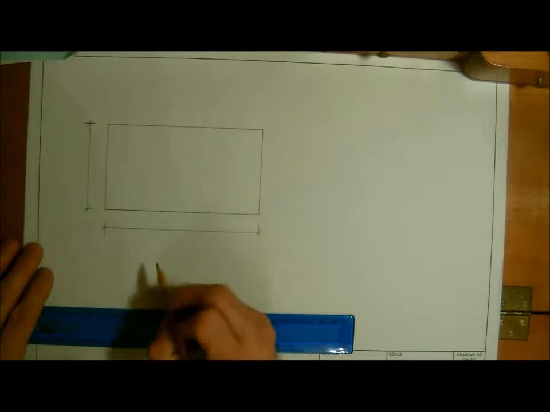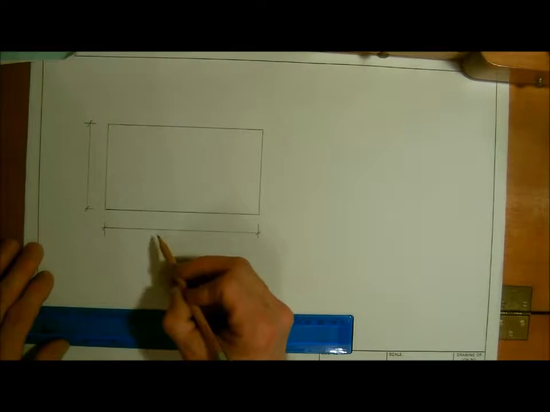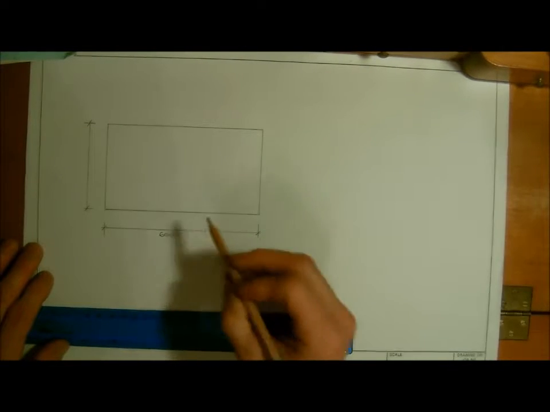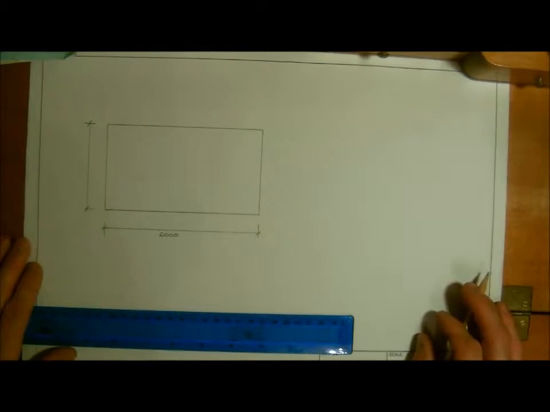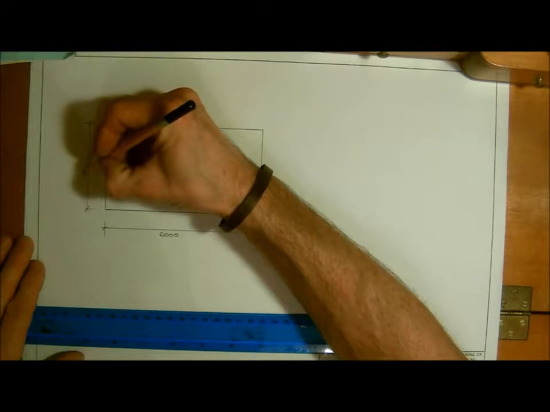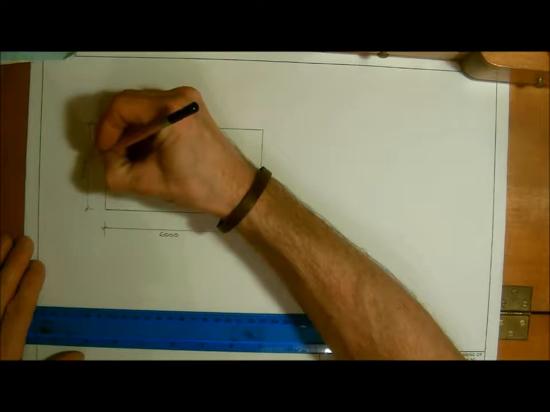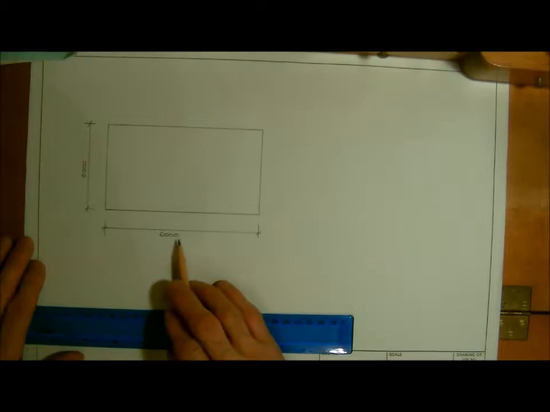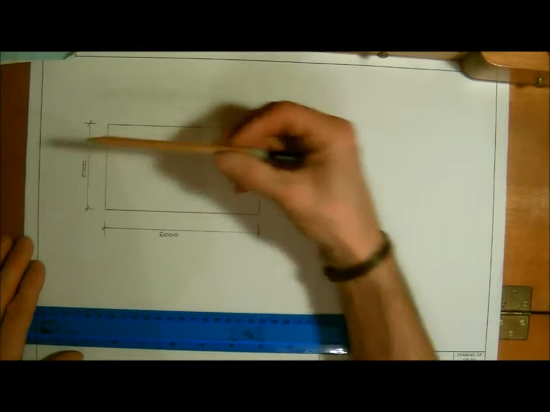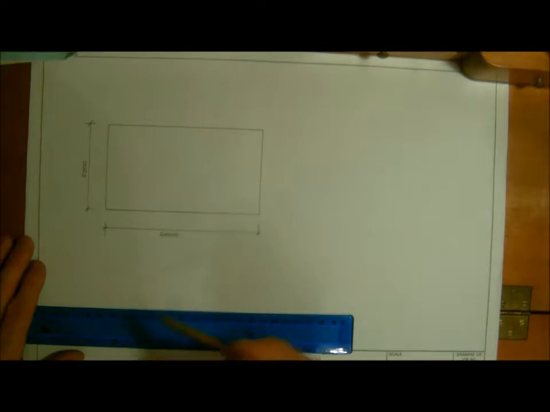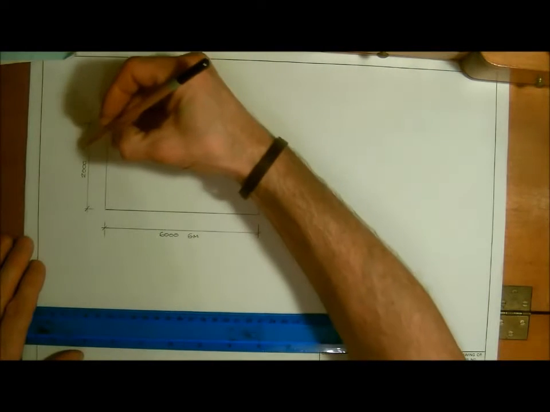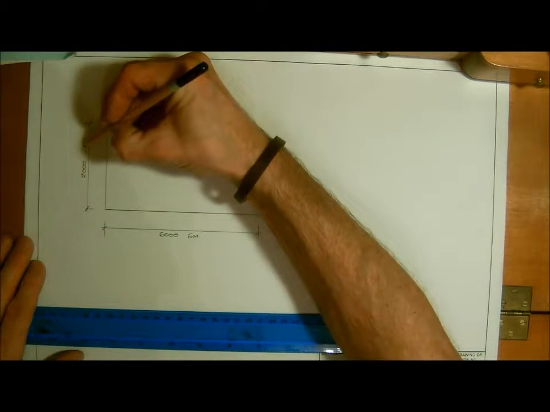So if we say, for example, that the wall we have here is 6 meters, and I've written this in millimeters just to show you that this is what is often shown on drawings, it's 6,000 millimeters by 2,000 millimeters high. That again is 6 meters, and the 2,000 millimeters is 2 meters.